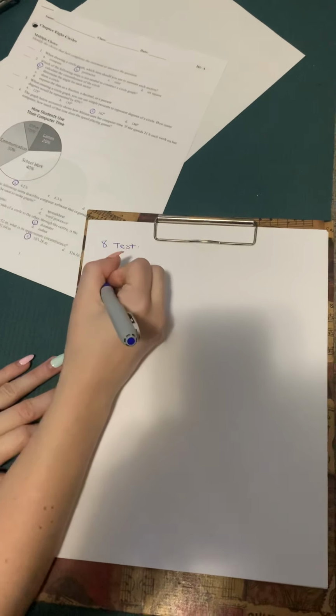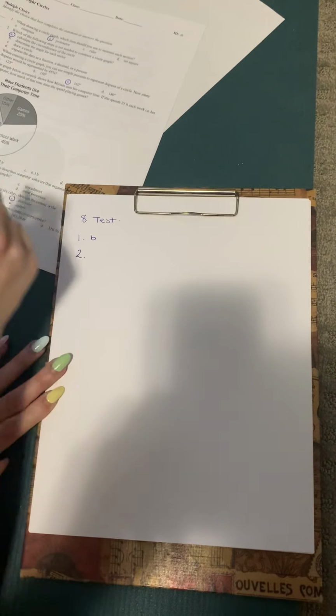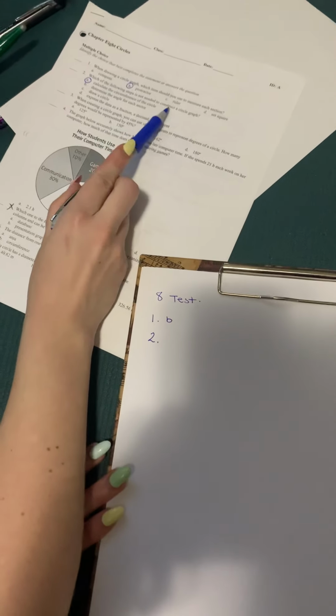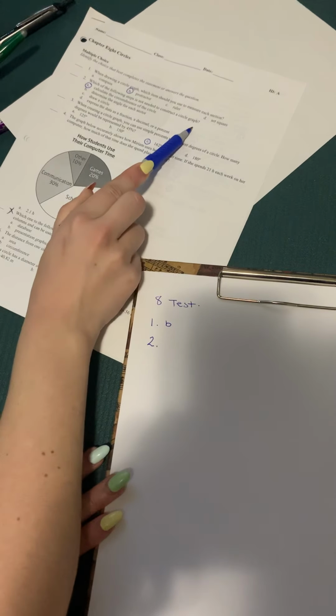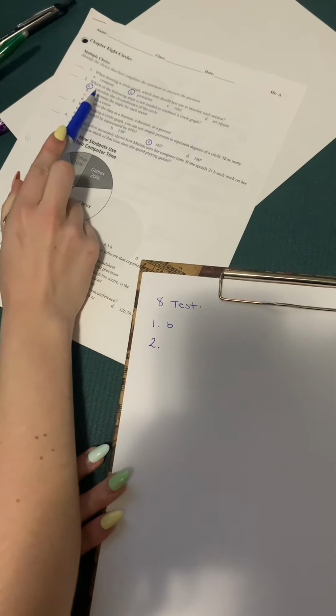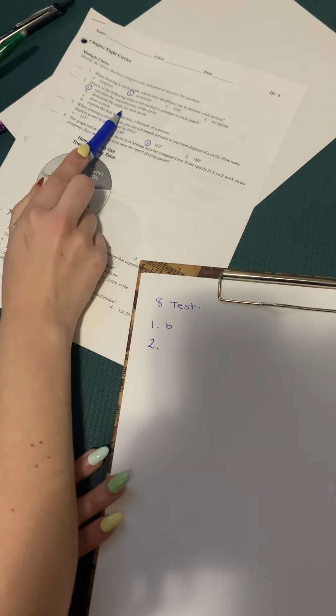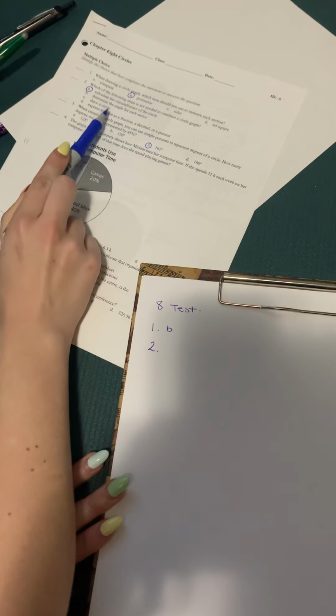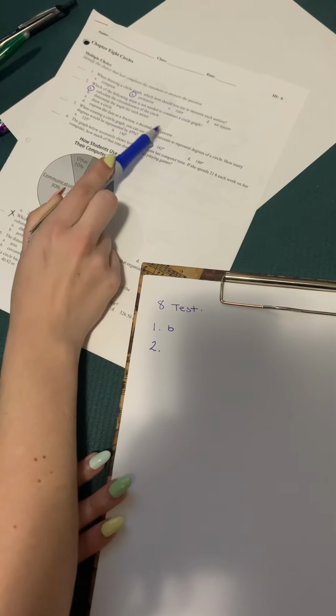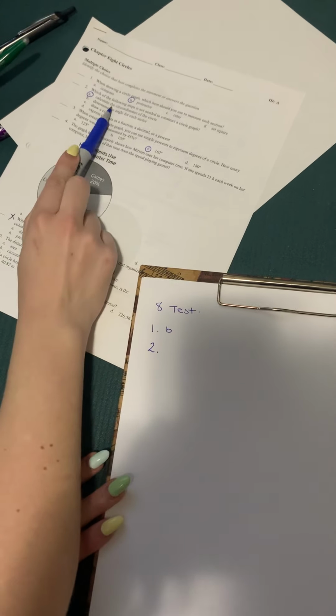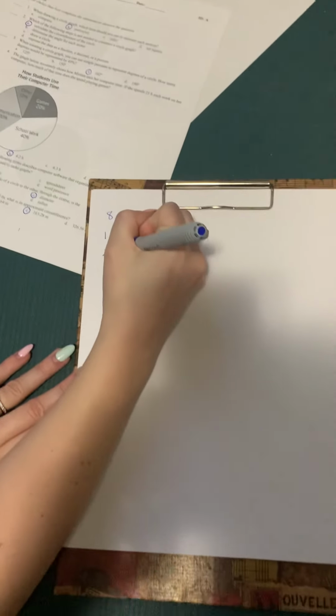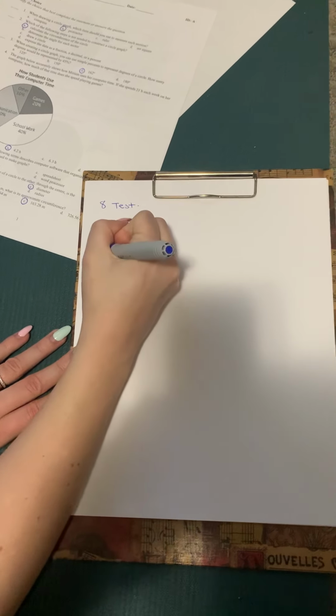Question 2, which of the following steps is not needed to construct a circle graph? The correct answer is A. I have to determine the angle, draw a circle, and express the data as a fraction, decimal, or percent, but I do not need to calculate the circumference for a circle graph.